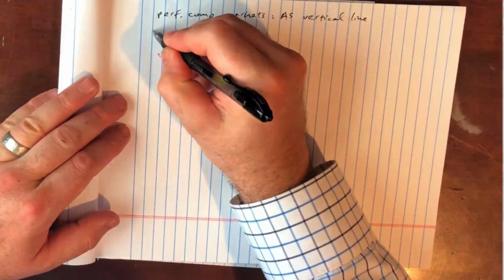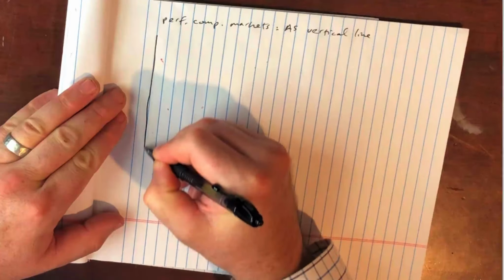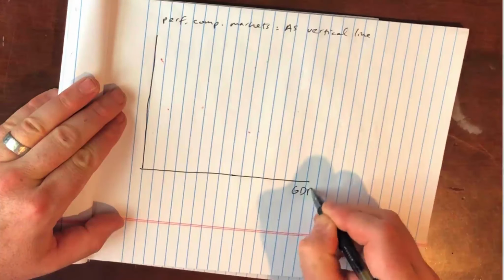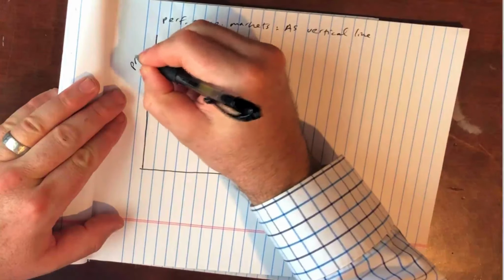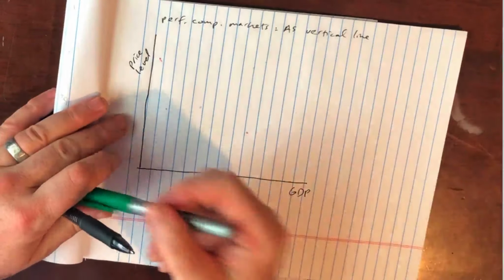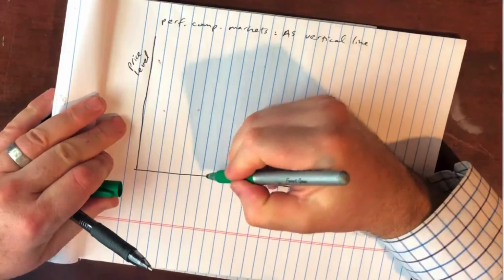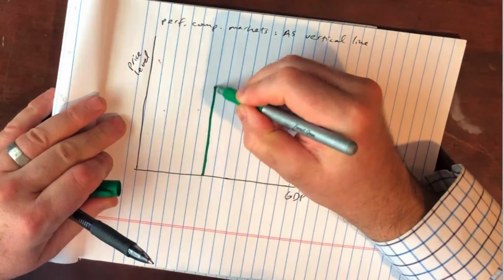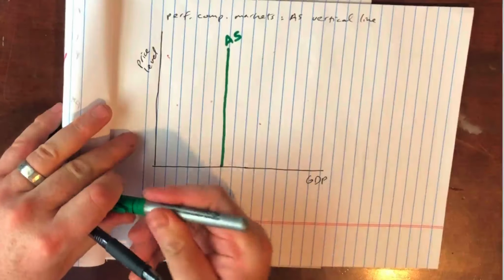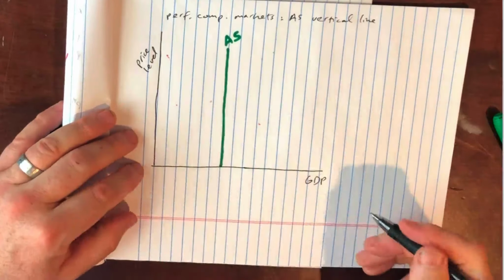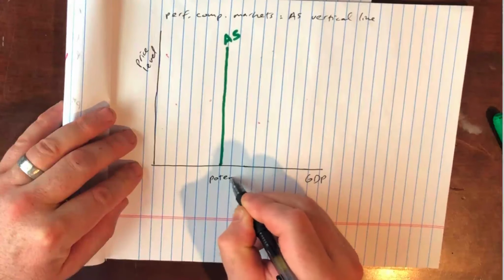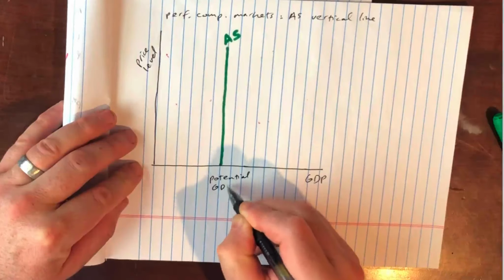So let's take a look at what that looks like. Here's GDP. Here's the price level. And aggregate supply would appear like this, AS. And here's our potential GDP.